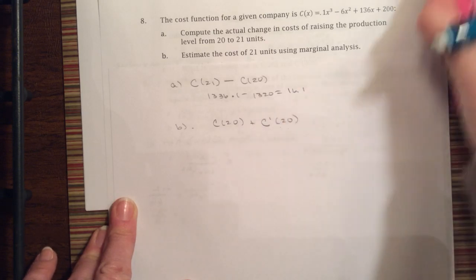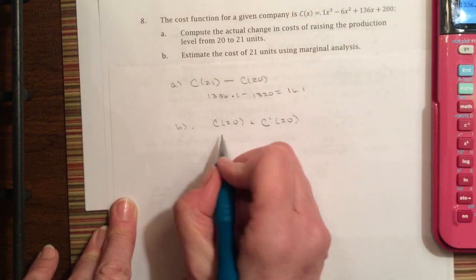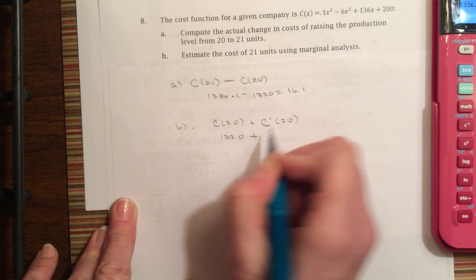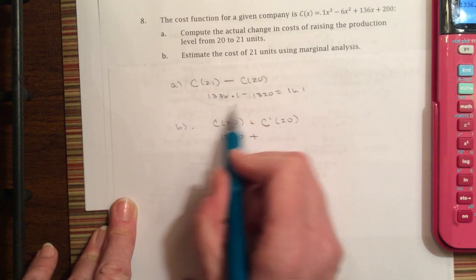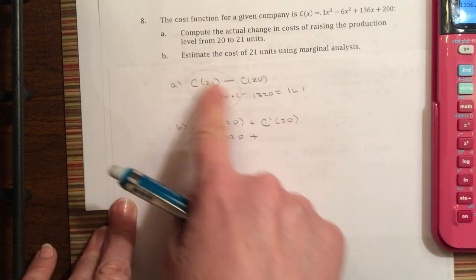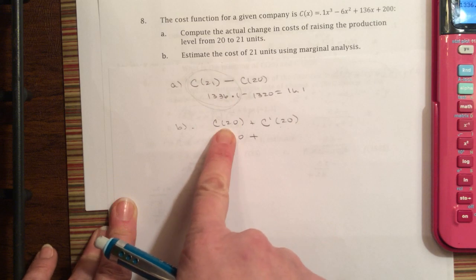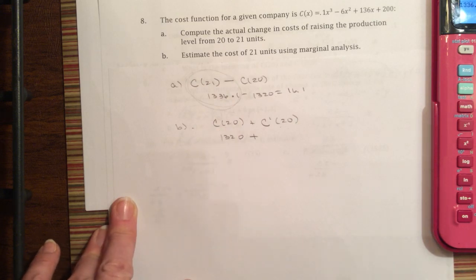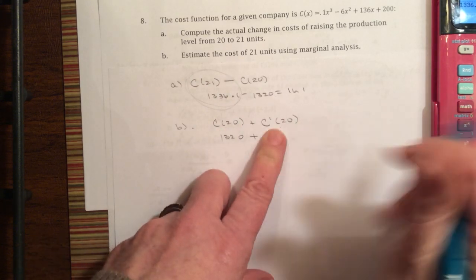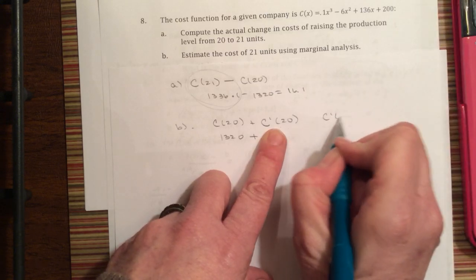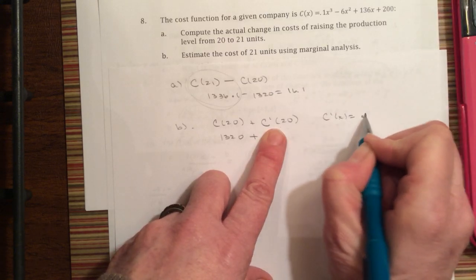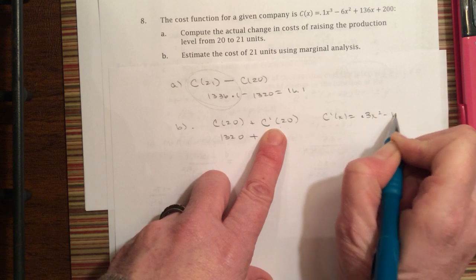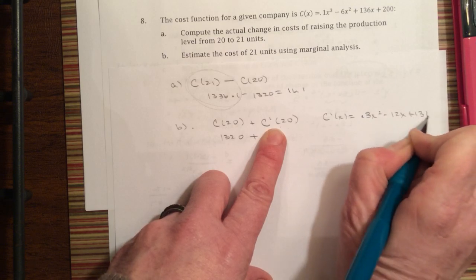So I know C of 20. I'm going to pretend for a minute I don't know this, because I actually do know that, but I'm pretending with marginal analysis that that would take me into the future and I don't know it. So I'll need the derivative of my cost function, which looks like this.